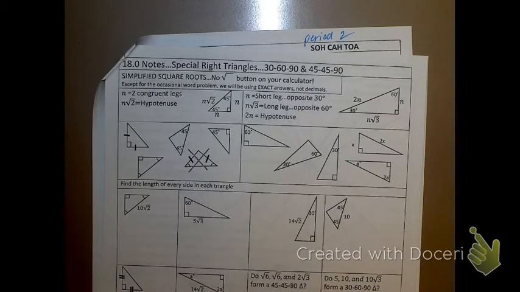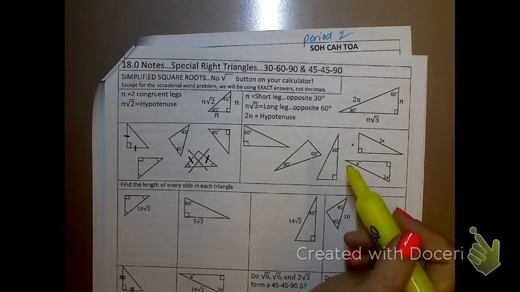So 18.0 notes, special right triangles. This should be review from IM2 for you. Is it? You did this back then. All right, so we have two types of special right triangles.